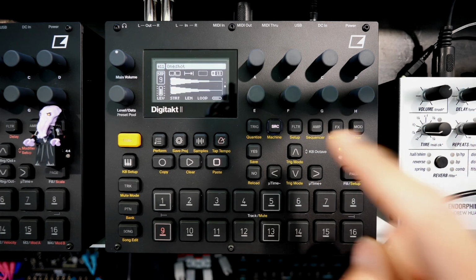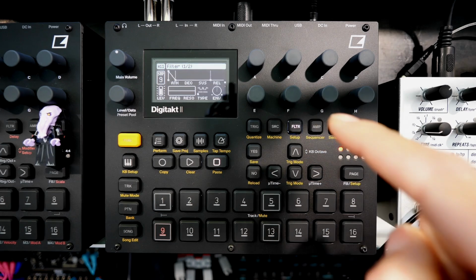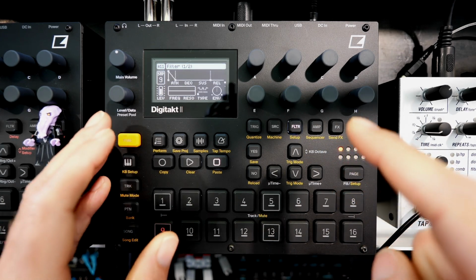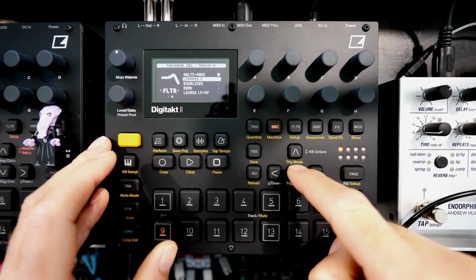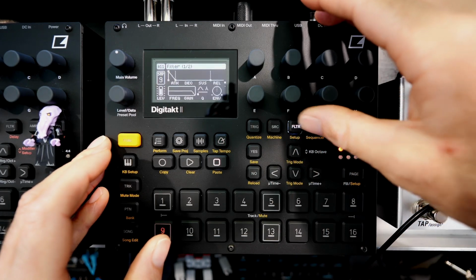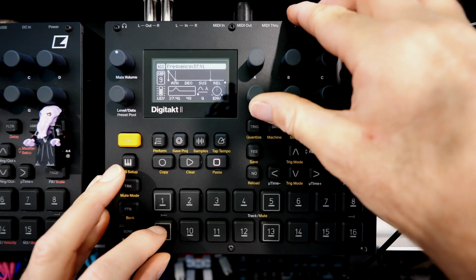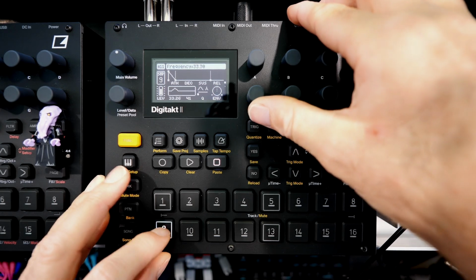Okay, the other thing that I wanted to do, which I'm really in love with, especially on a kick, is choosing the equalizer and bringing the gain up and finding a nice little spot for that.